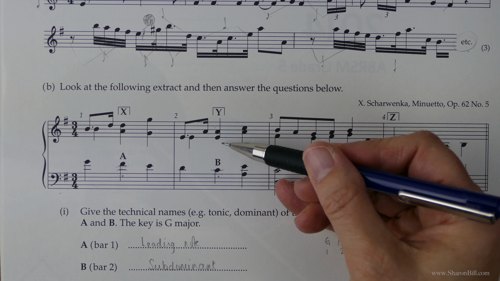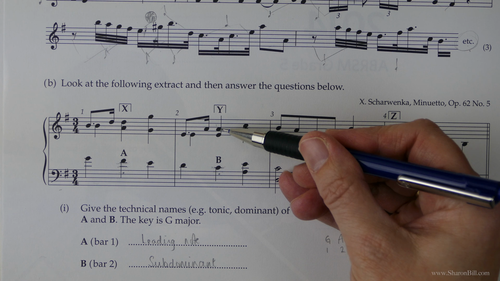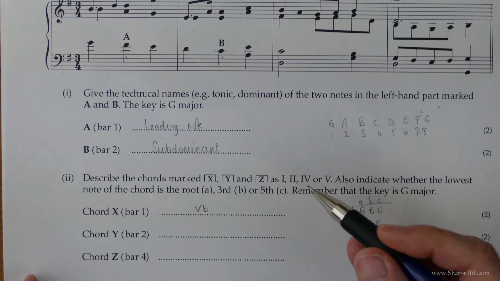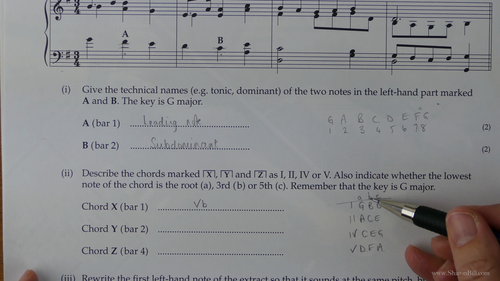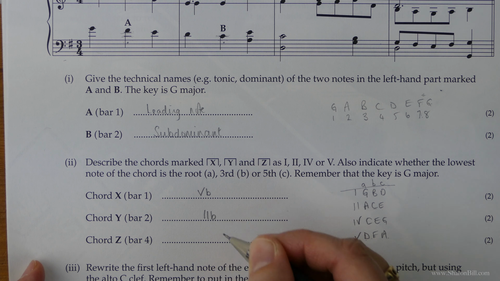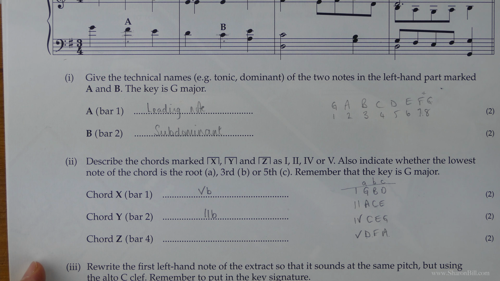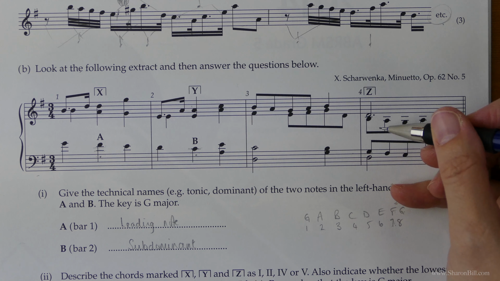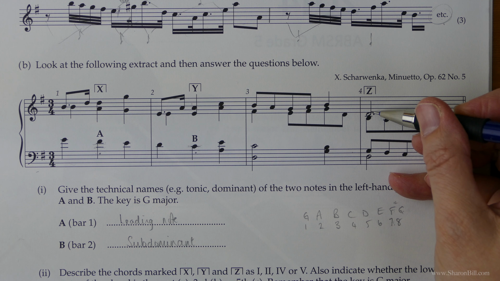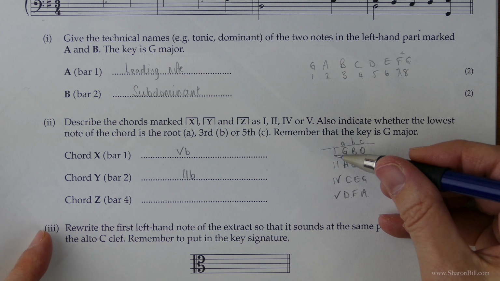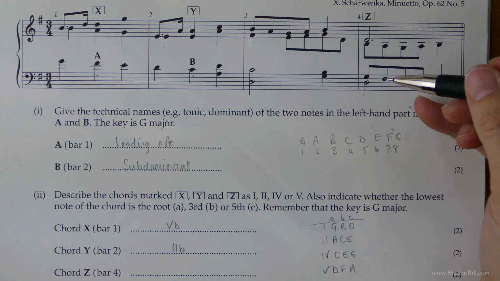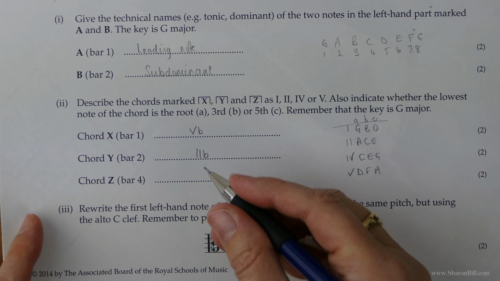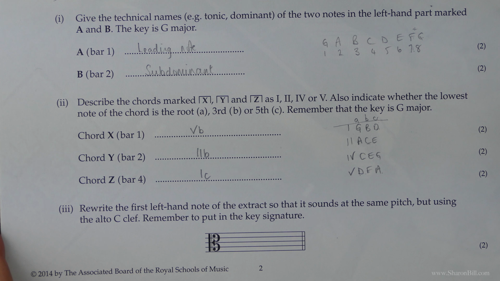So let's look at chord Y. So we have a C, an E and an A. So that's chord 2, and because the C is in the bass, that's the lowest note, it will be a 2B. There we go. And then the last one, here we have a D, a G, a B and a D. So that's chord 1, and because the D is in the bass, we'd call that one C. So there we go. Nice and easy.